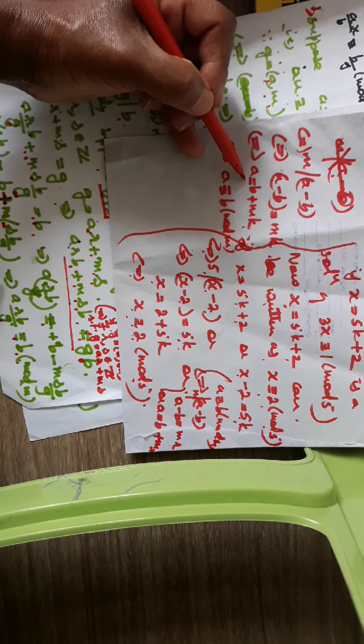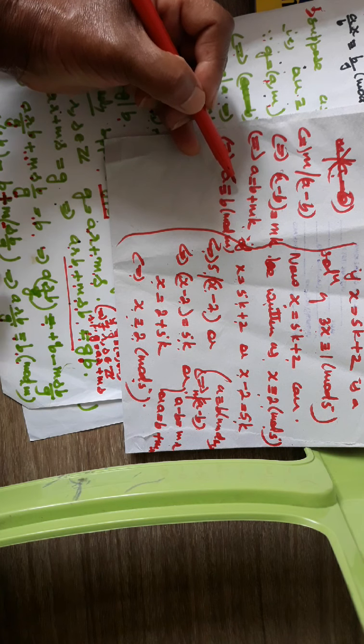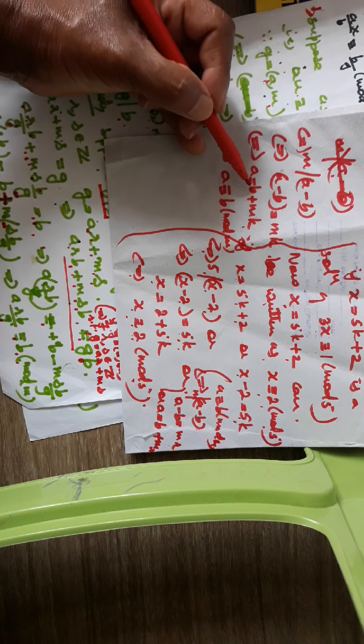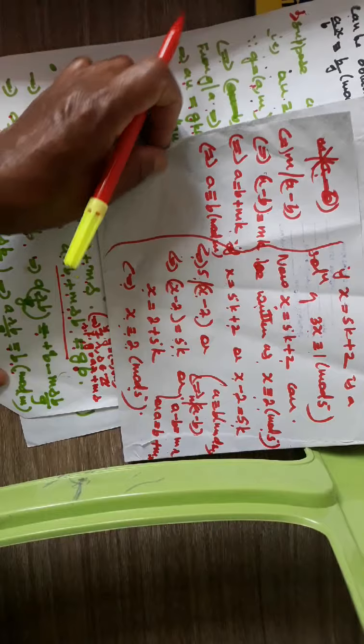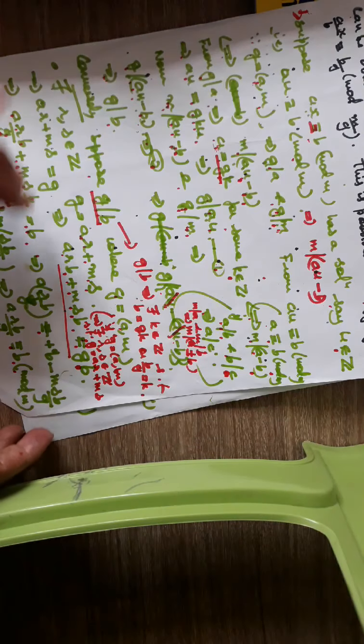I'm using this from this step, as you can see here, this part implies that A is congruent to B mod M. So I can write A into RB by G is congruent to B mod M using this definition of congruences and divisibility.